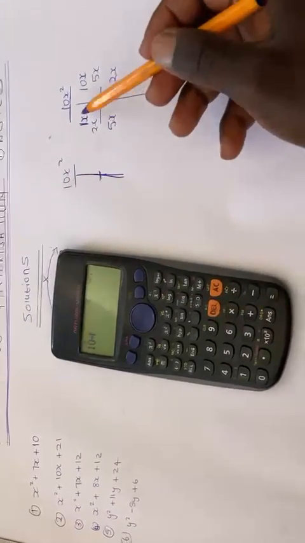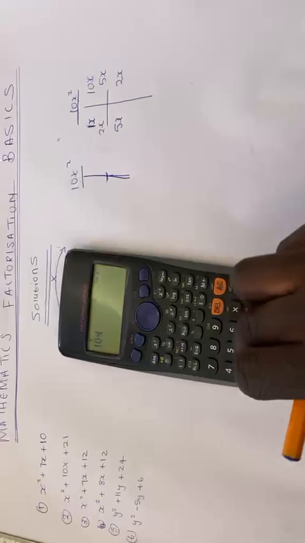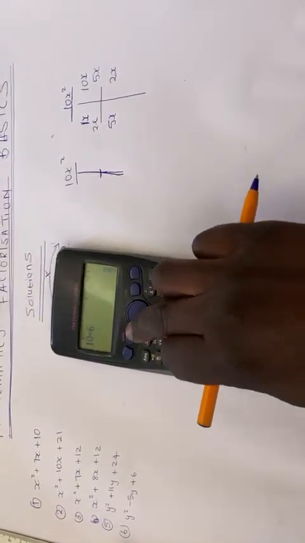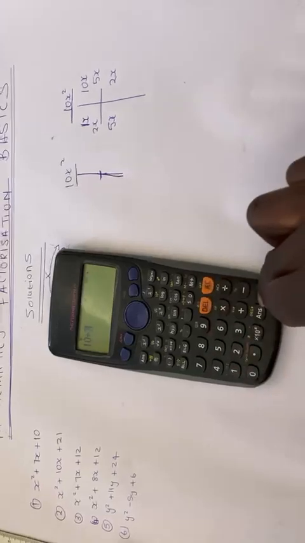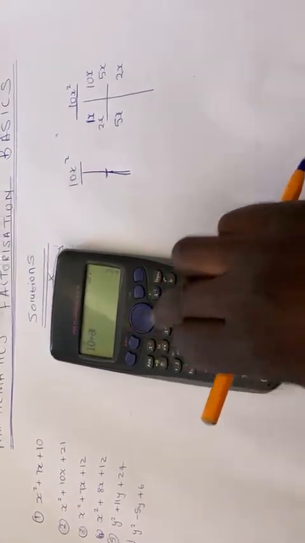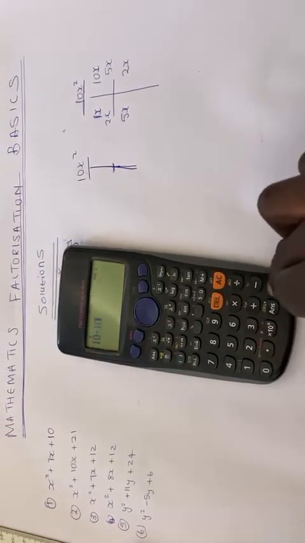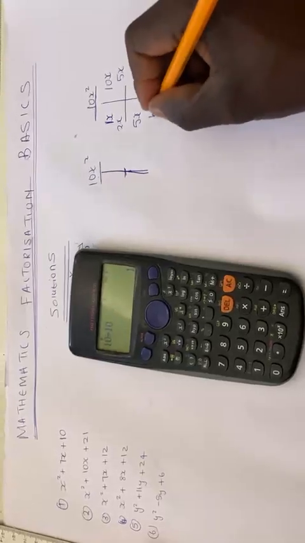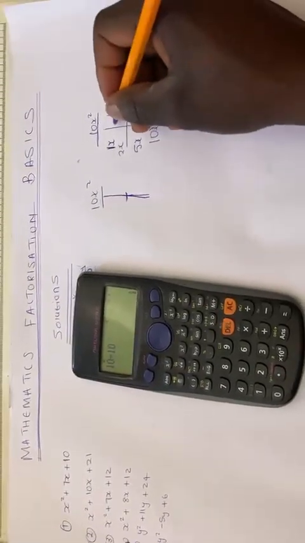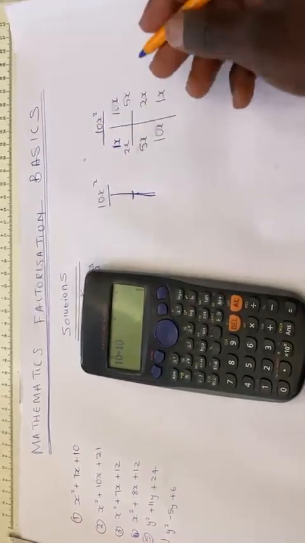Always remember to put x because you are in need of factors. When you say 6, it's a fraction. 7 is a fraction. 8 is a fraction. 9 is a fraction. 10: 10x and 1x. It goes back to the first factors, which are 1 and 10, and here it is 10 and 1, which is the same.